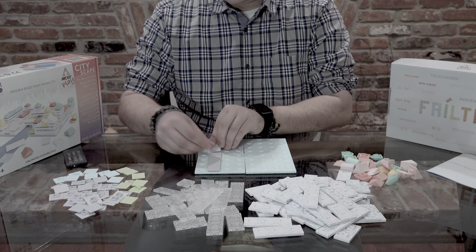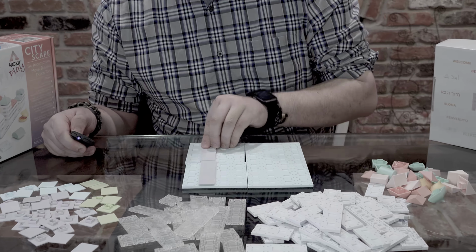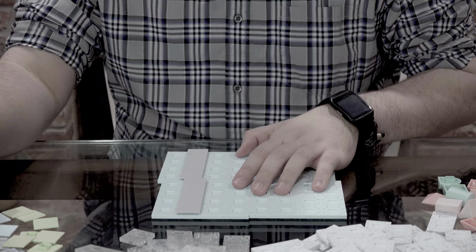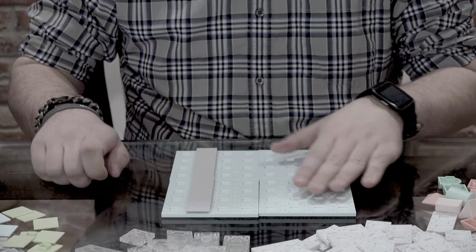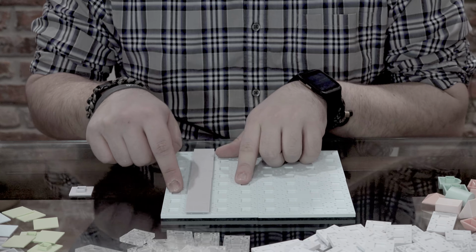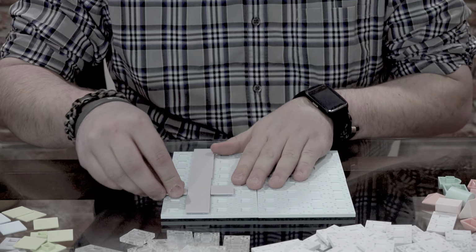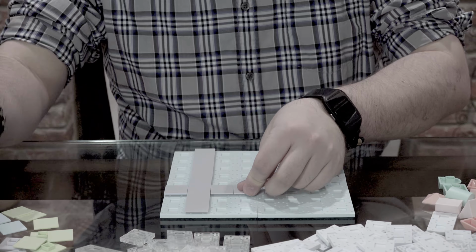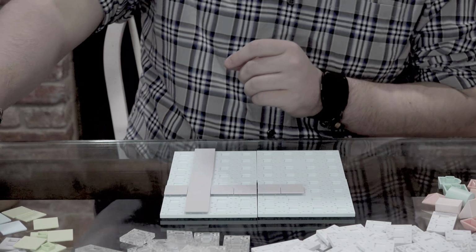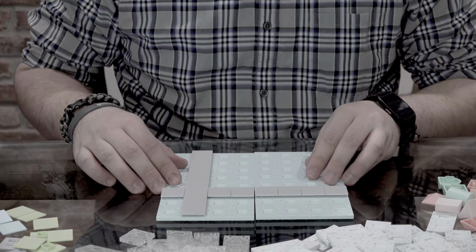I'll go ahead and zoom in so you guys have a better view of the building area. All right, so we have a road, 1 over from my right side. And let's go ahead and 2 down, let's place another road, creating an intersection right there. So we'll go all the way across. Looking good so far.